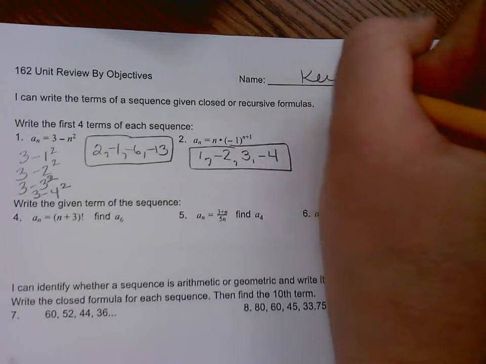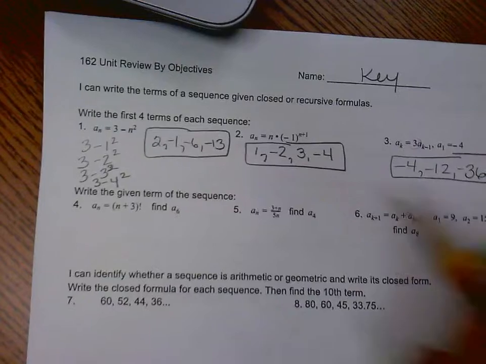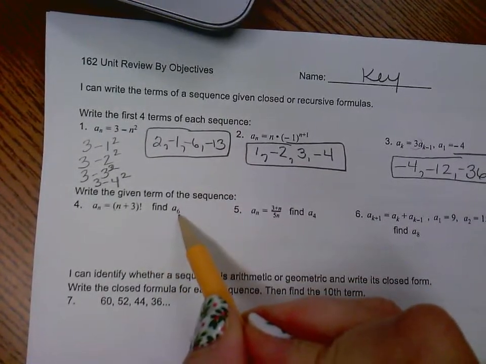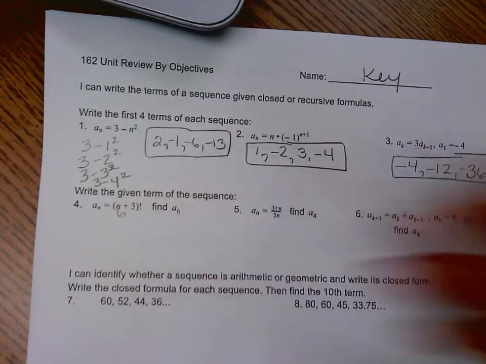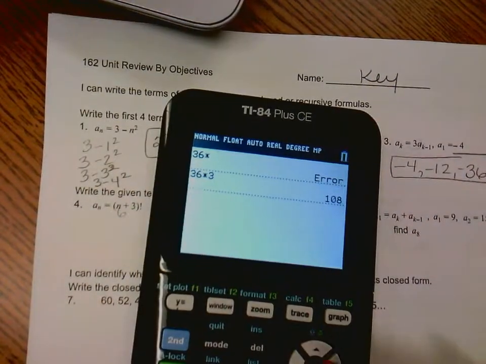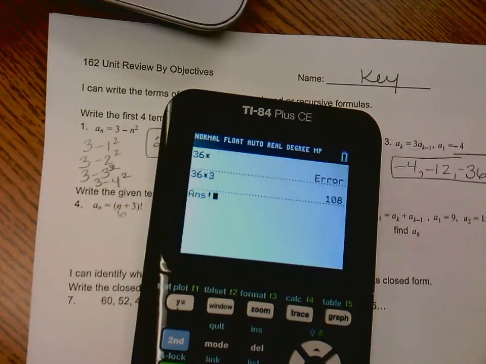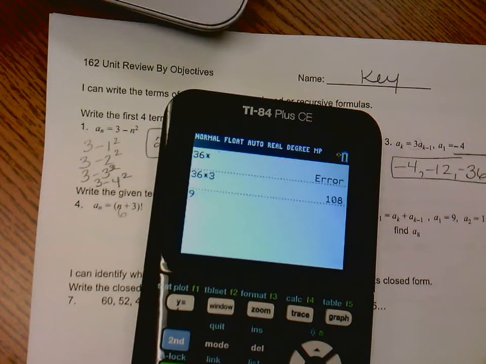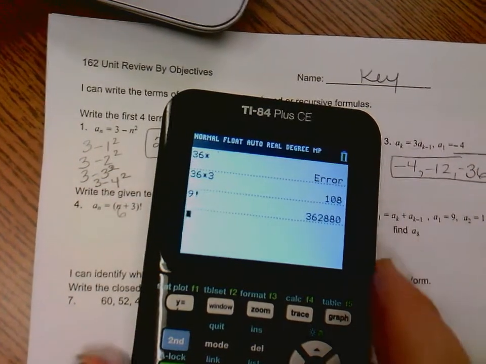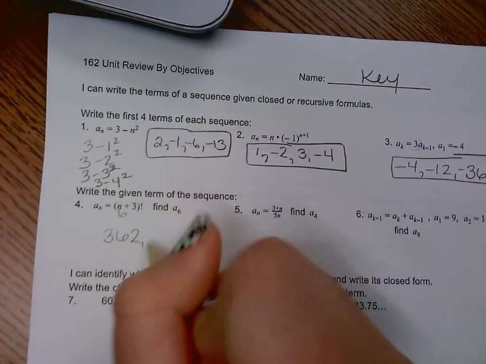All right, number 4, write the given term of the sequence. Find a sub 6. So I can just plug 6 in. So I'm doing 9 factorial. On my calculator, that's under math, probability, choice number 4. Oops, I have to type the 9 first. 9, math, probability, choice number 4. 362880.